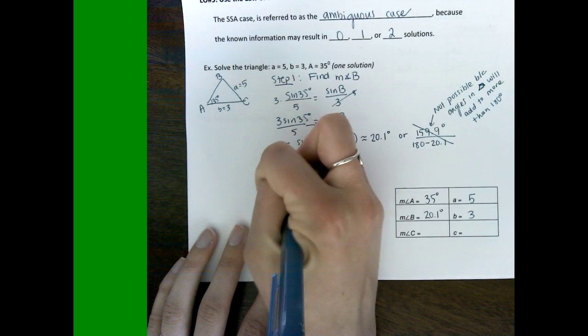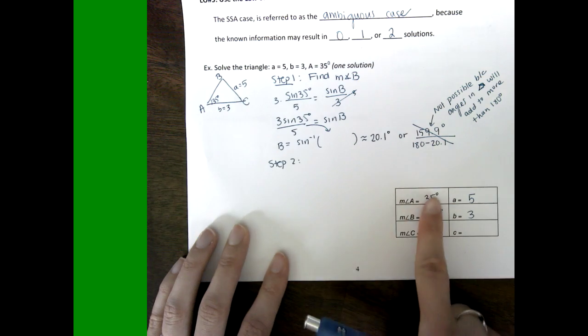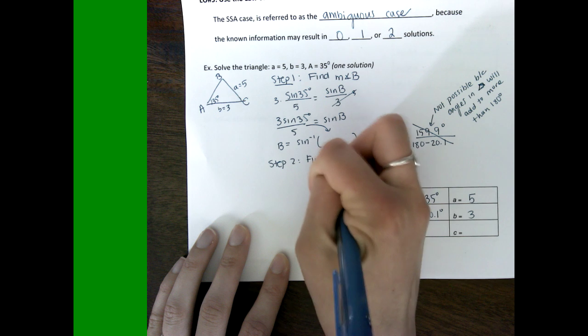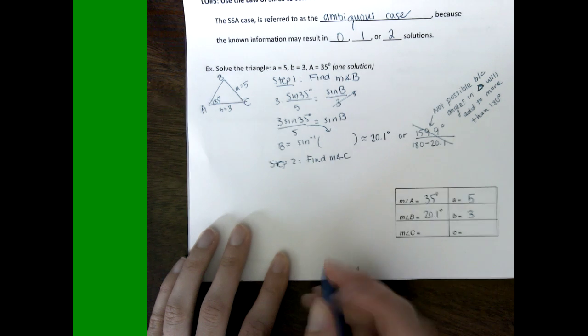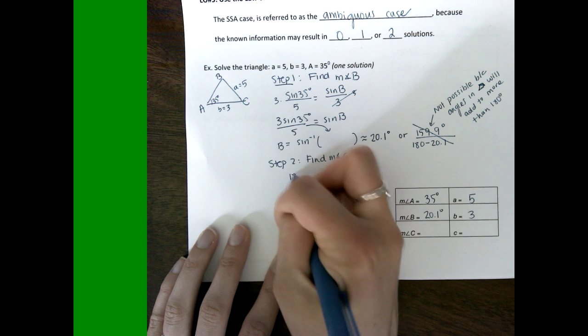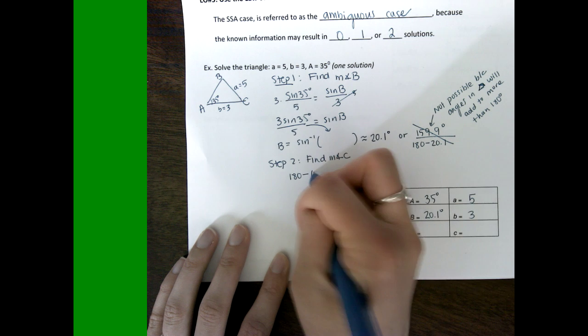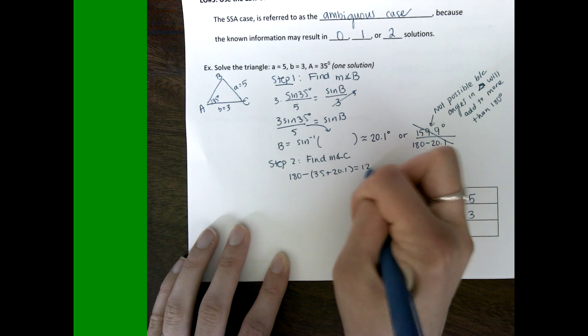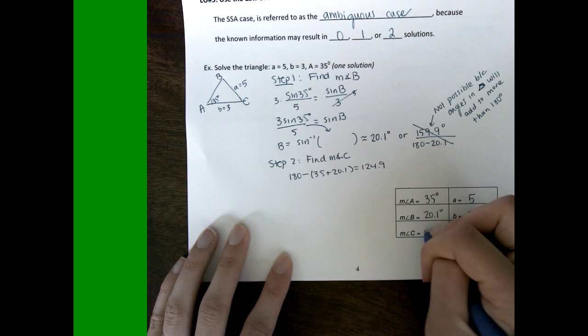So step 2, now you're going to find the measure of angle C by using the fact that these should add up to 180. So you're going to do 180 minus 35 plus 20.1, and you're going to get 124.9.